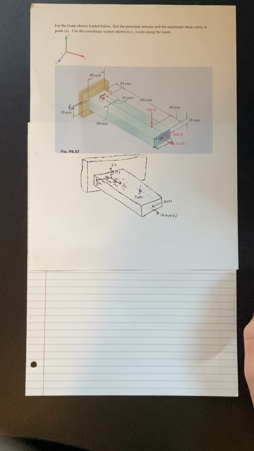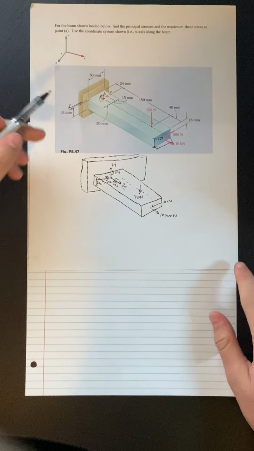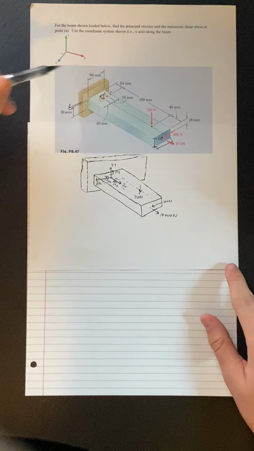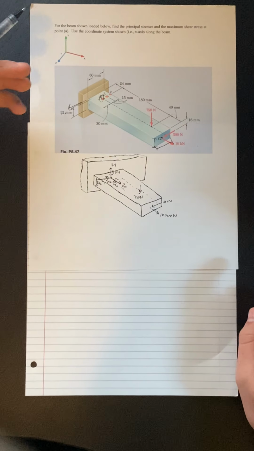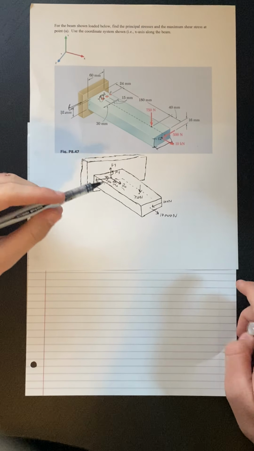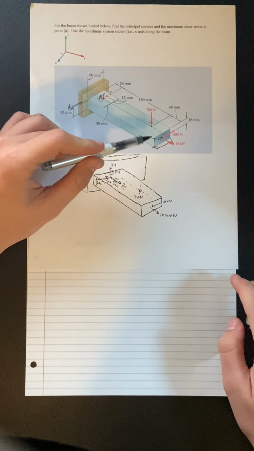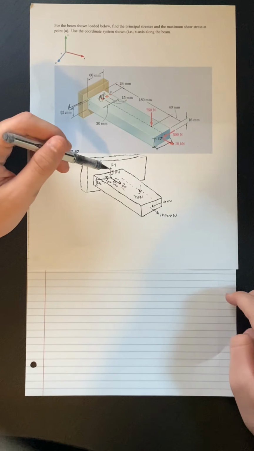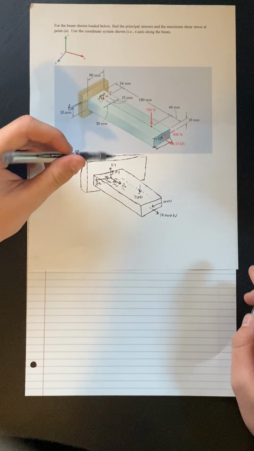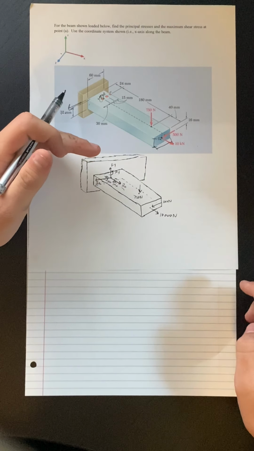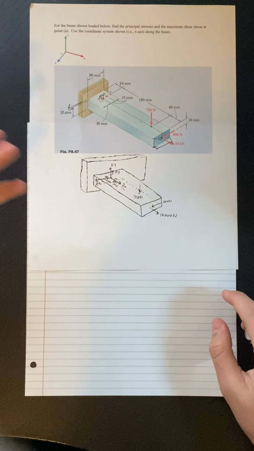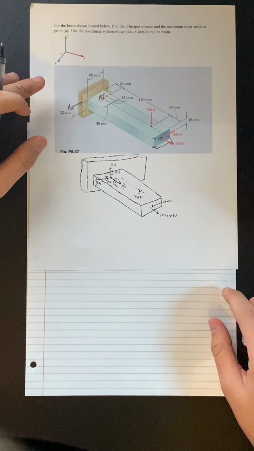And as you know, we're going to use combined loading to find the principal stresses and maximum shear stress at point A along the beam given. So I already took the time to draw a force diagram showing all the known forces acting on the beam as well as the reaction forces along the axes. I call them the unknowns because we don't know them yet.